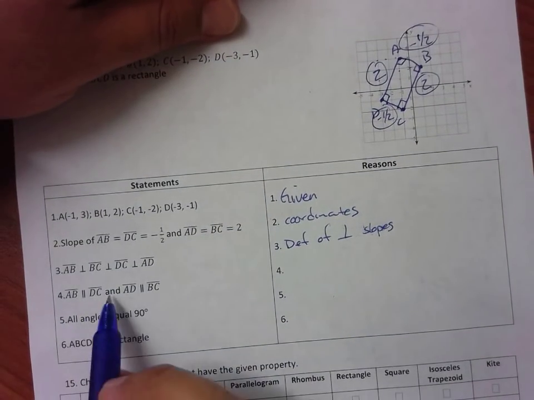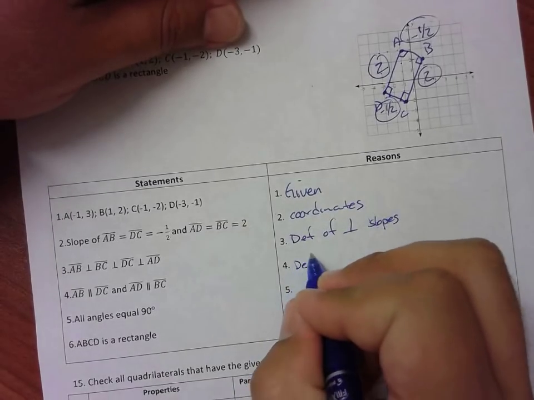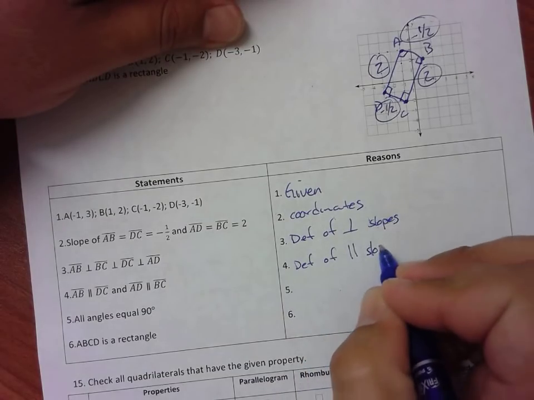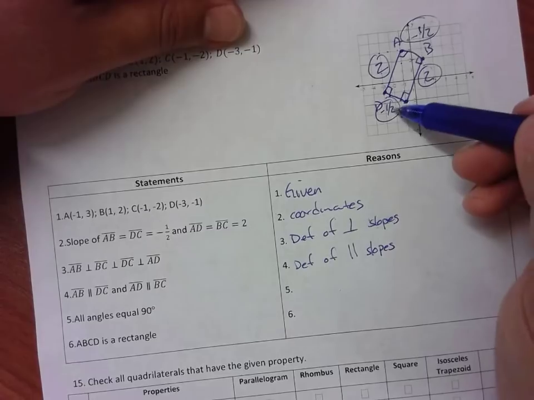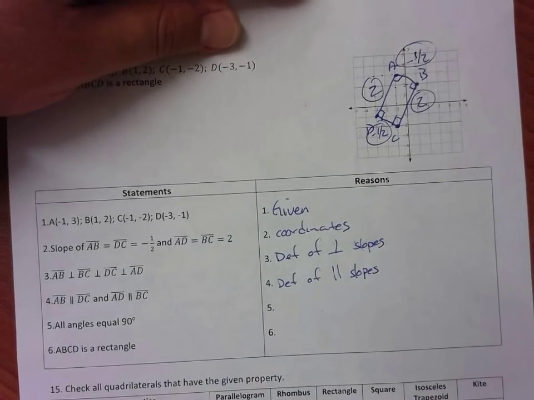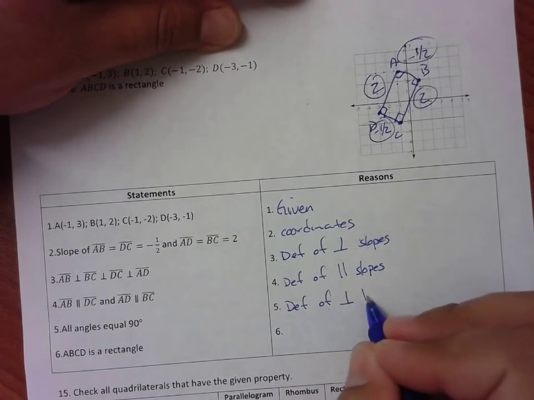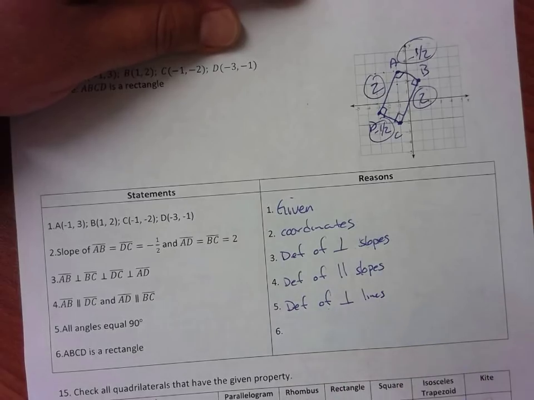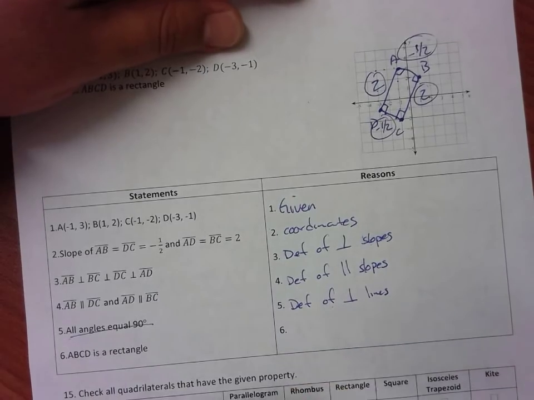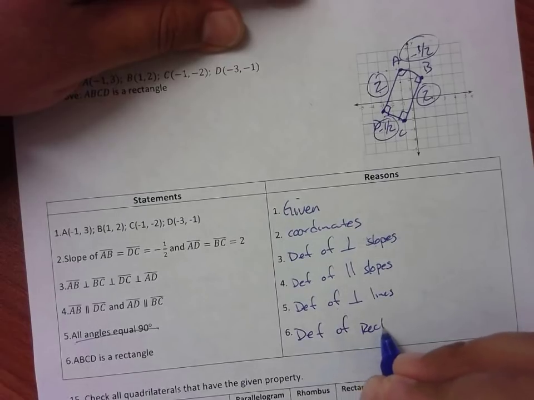AB is parallel to CD. AD is parallel to BC. That is the definition of parallel: if the slopes are the same, lines are parallel. All angles are equal to 90 degrees, definition of perpendicular lines. Since all angles are 90 degrees, that's the definition of a rectangle. ABCD is a rectangle. Definition of rectangle.